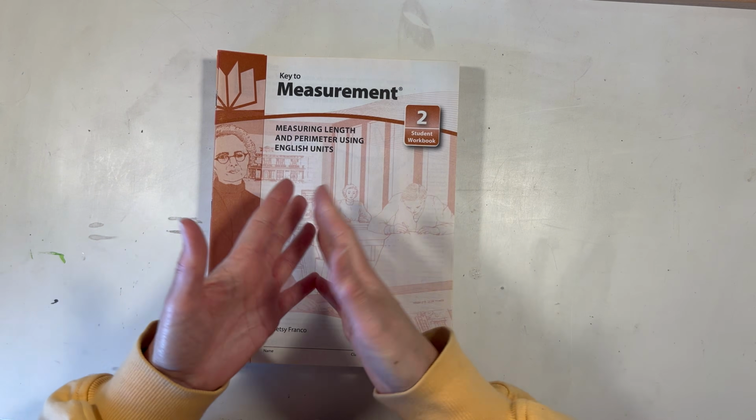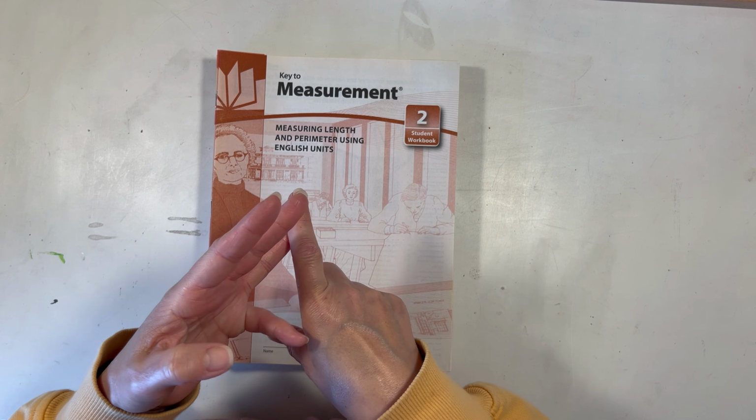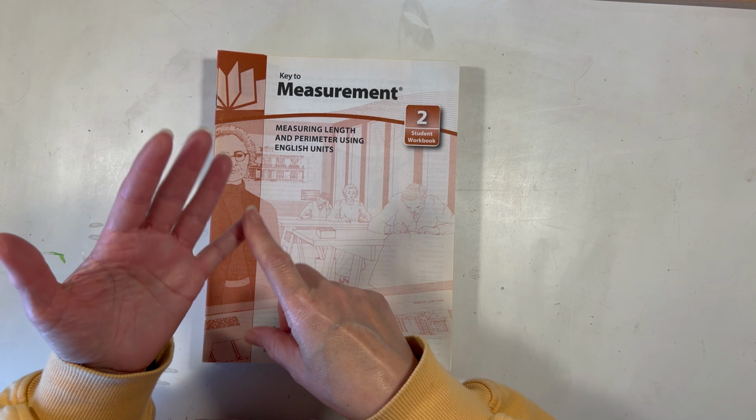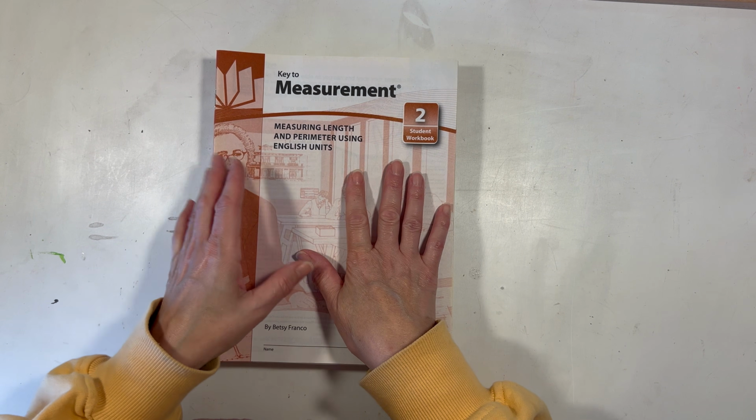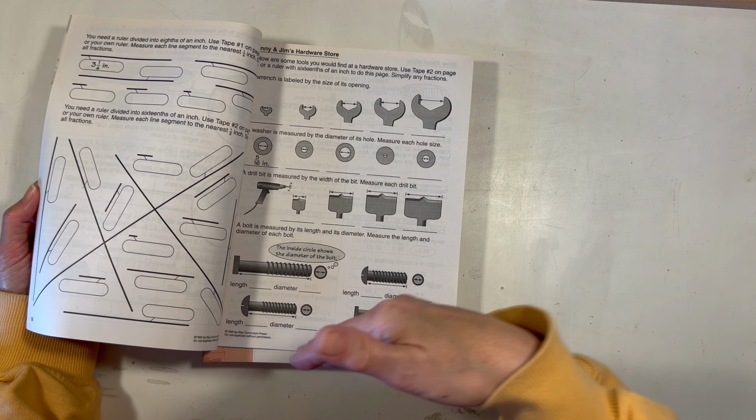So for grade 4, I would use fractions, decimals, and percents in that order. And I would also use measurement and metric measurement. And with the measurement, you can do some of the work before you go through fractions. The rest of it you need to do after fractions.